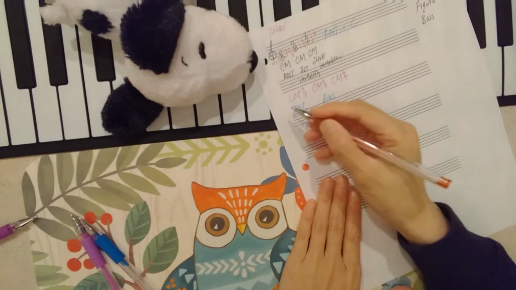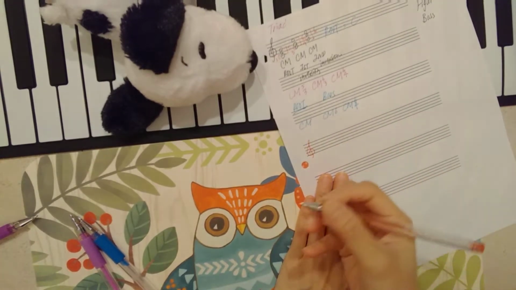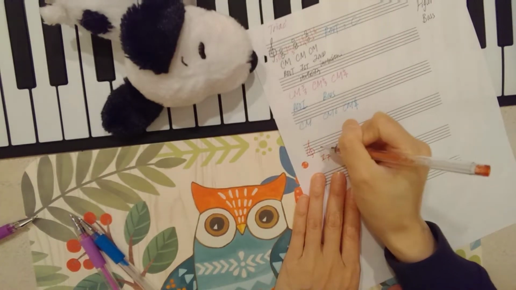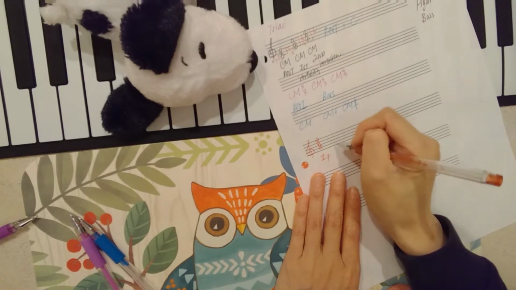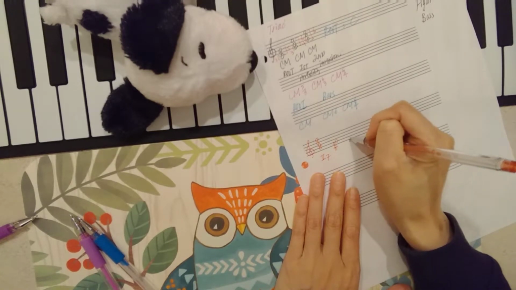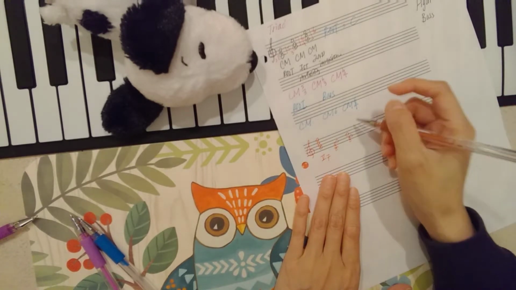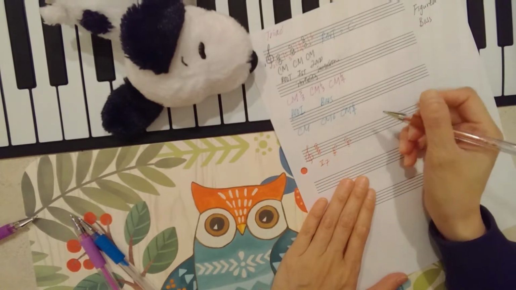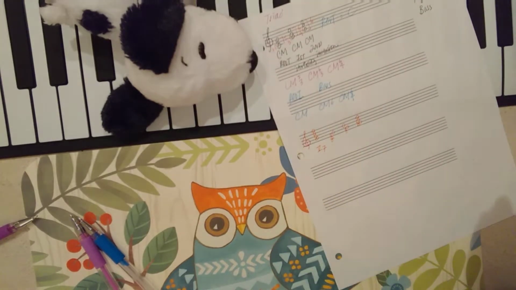Okay, let's talk about 7th chords. We're just going to use the key of C major as example. V7 would be G, B, D, F. And then D, F, G, B. And F, G, B, D. So those are the four that we have.